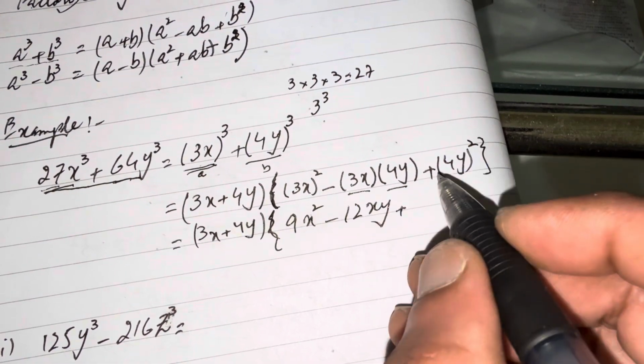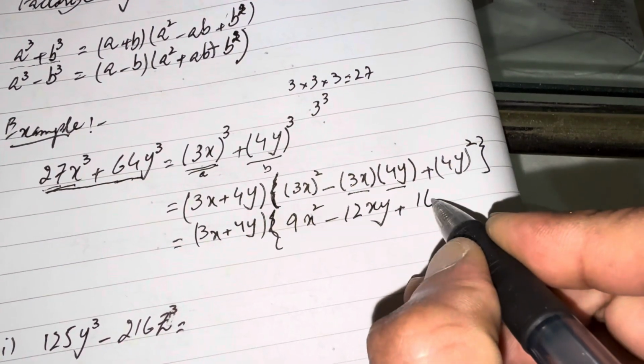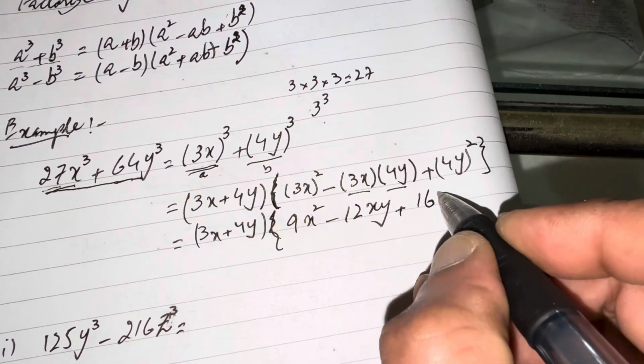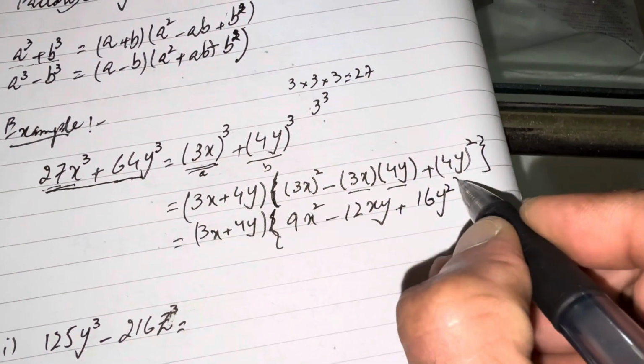So 4 raised to power 2 means 4 4s are 16, and y raised to power 2, y square, will come in the same way.